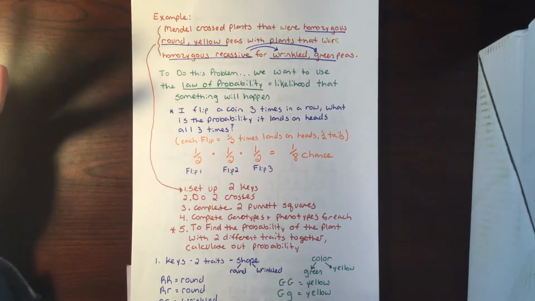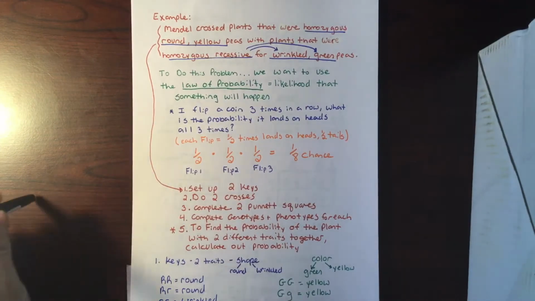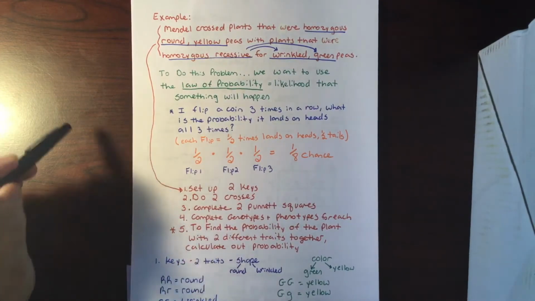What's the likelihood we'll get 2 recessive traits together? That's what we're going to be looking at. And in order to do this, we're going to do a little bit of multiplication. And you guys are going to have an activity with this later in the week as well.